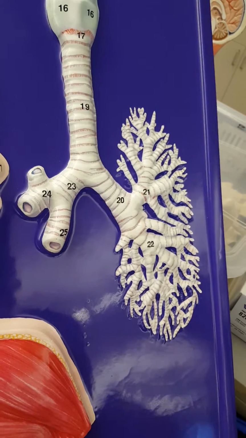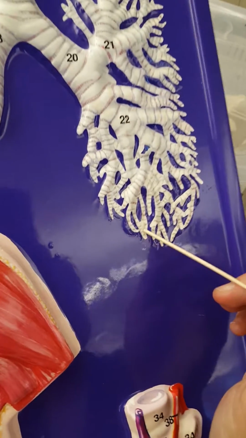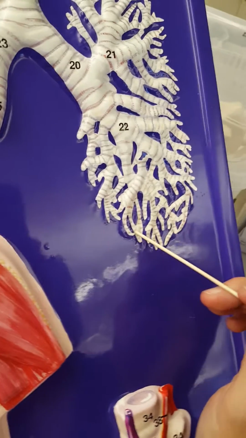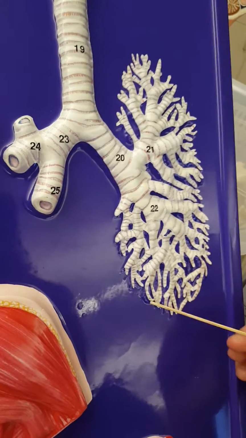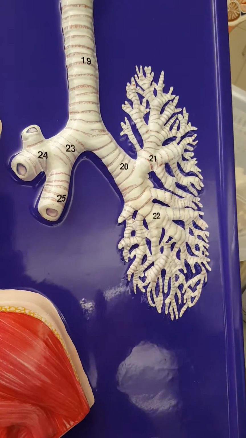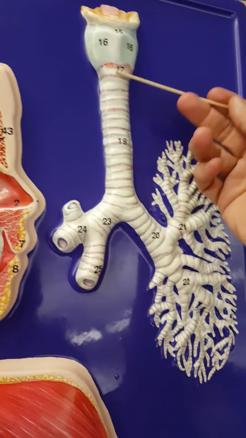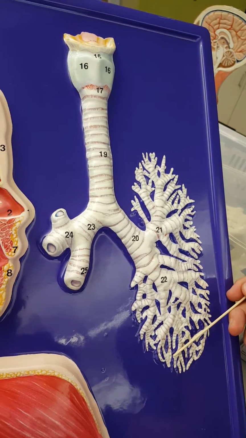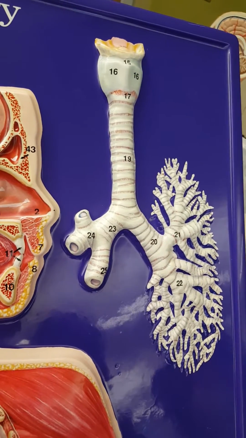And then it just keeps going, boom, boom, boom, until eventually you get to the terminal bronchiole, and all of this is just tubes. So the walls are still so thick that you can't get the air out yet. So all of this is called the conducting system because it's just going to conduct air. It's not going to actually get through yet. All right.